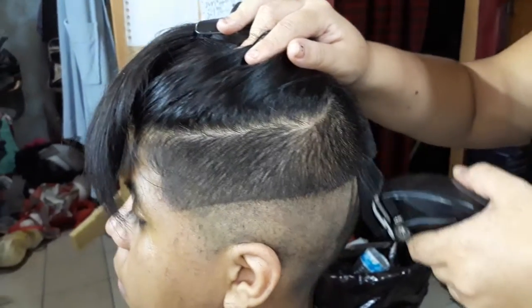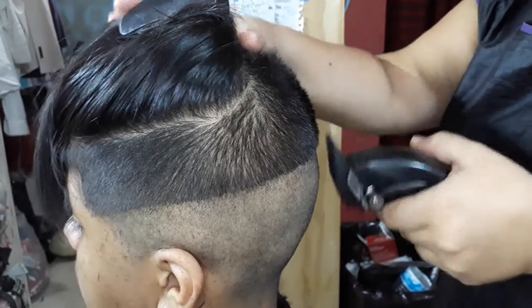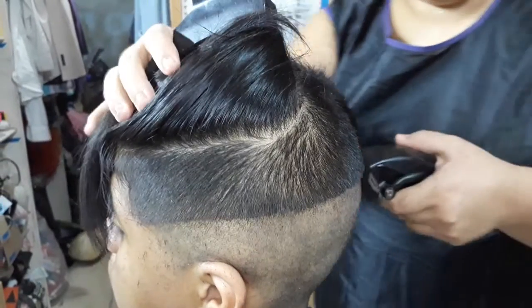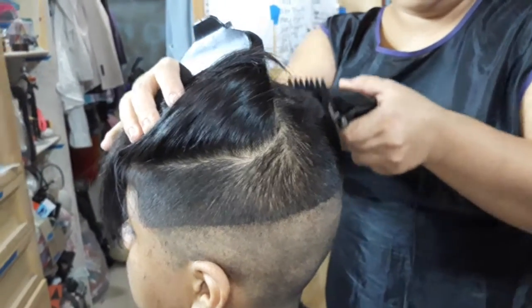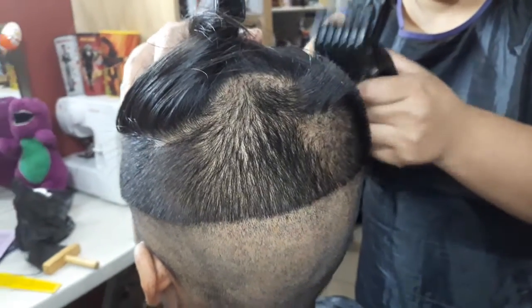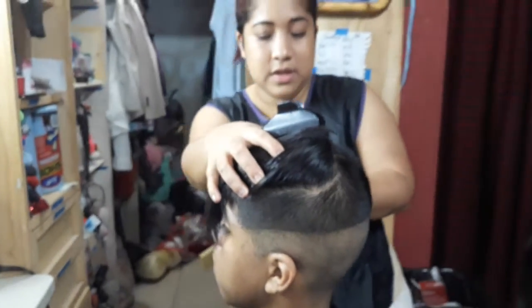The next level you do at 2.0, you're not going to have to bring your clippers as high up. In fact, the lower your levels are getting, the lower you'll have to elevate the clippers. And I'll show you what I mean when I get to the lower levels.